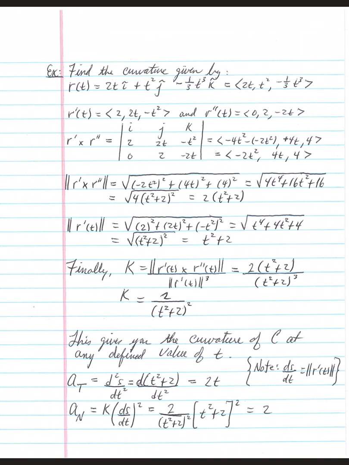So if you had a particular value of t in mind, you could sub that in and get the curvature of that curve at whatever value of t you needed. Okay, so this gives us the curvature of C at any defined value of t.